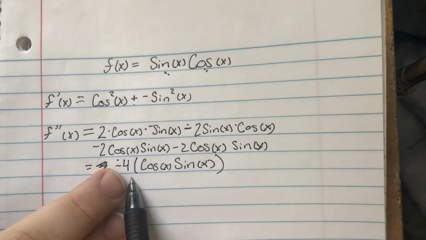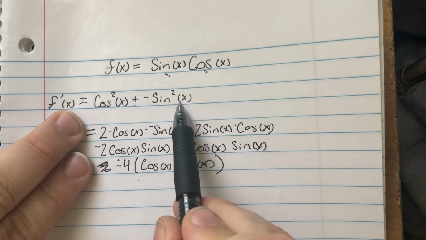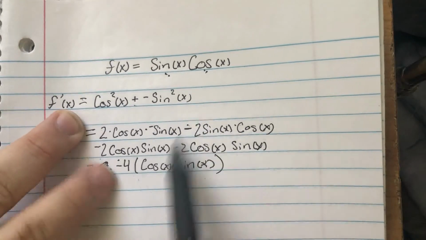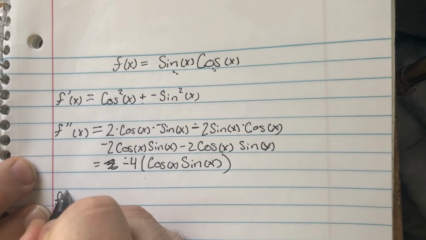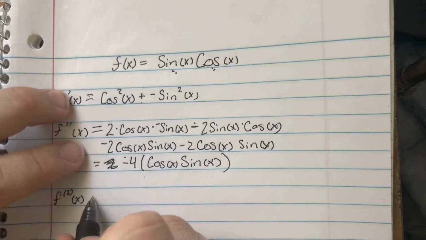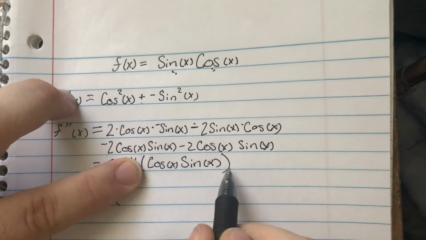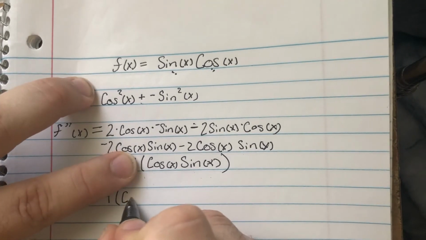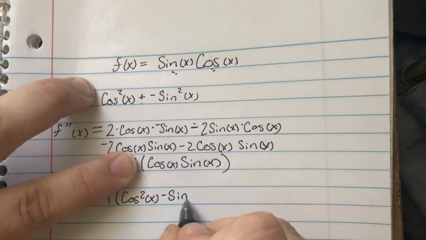So I can see if I take the derivative of this, I'm just going to end up with this. Then I take the derivative of that, I'm just going to go back over to here. So I can say f triple prime of x is just going to be negative 4 times, and then I already did the derivative of this up here, cosine squared of x minus sine squared of x.